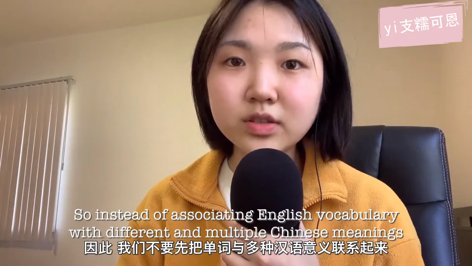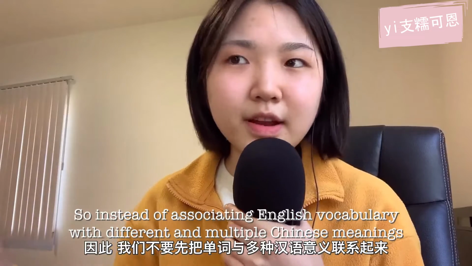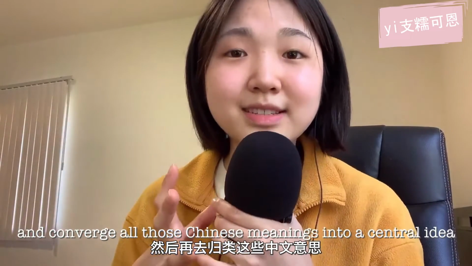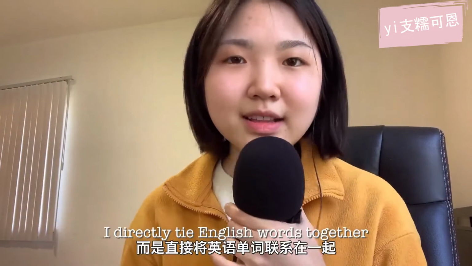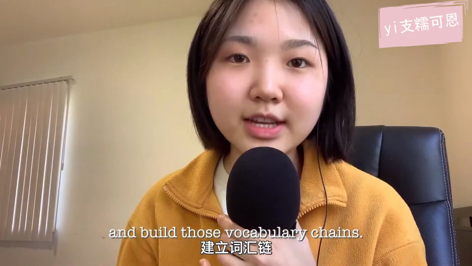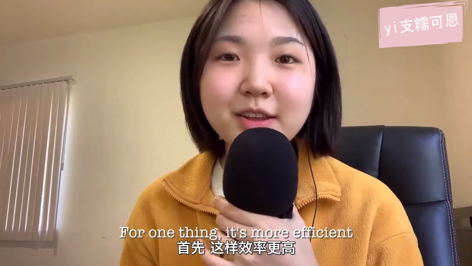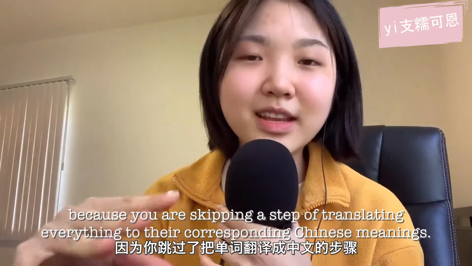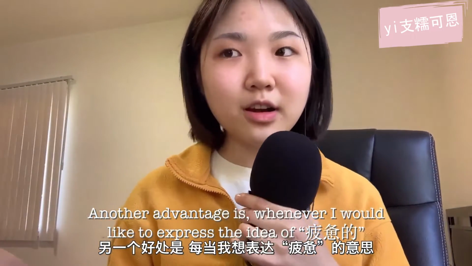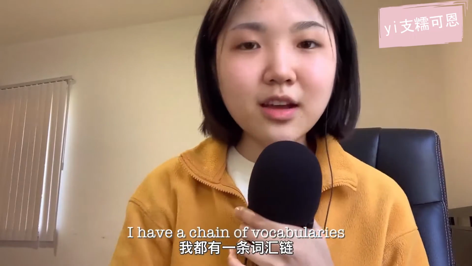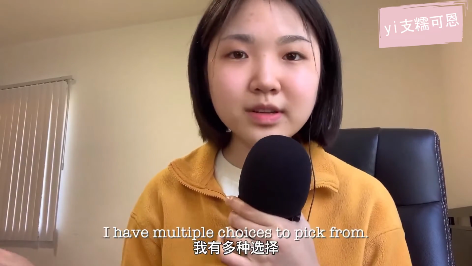So instead of associating English vocabulary with different and multiple Chinese meanings and converging all those Chinese meanings into a central idea, I directly tie English words together and build those vocabulary chains. Well, for one thing, it's more efficient because you are skipping a step of translating everything to their corresponding Chinese meanings. Another advantage is whenever I would like to express the idea of 疲惫的, I have a chain of vocabularies. I have multiple choices to pick from.